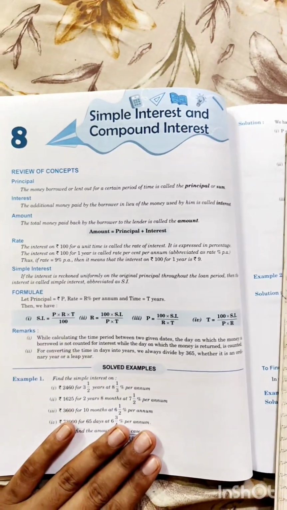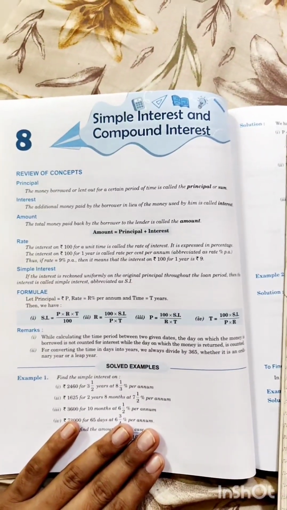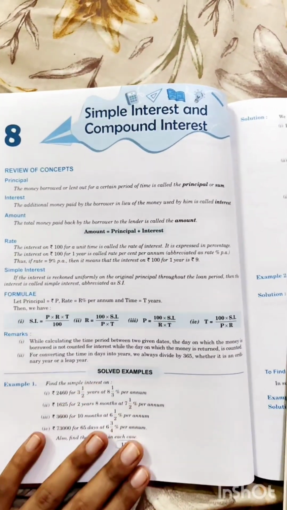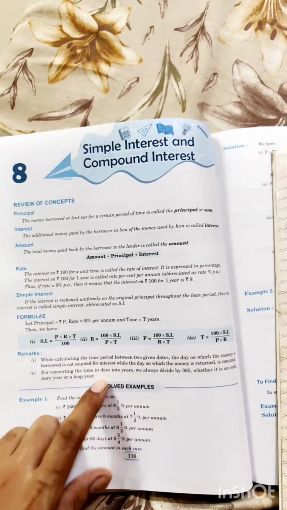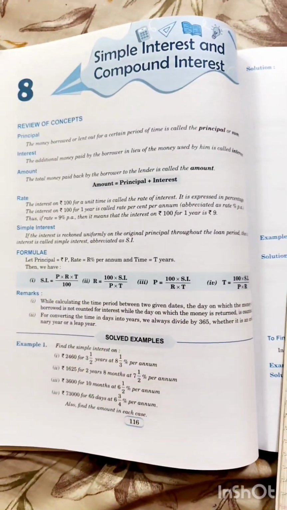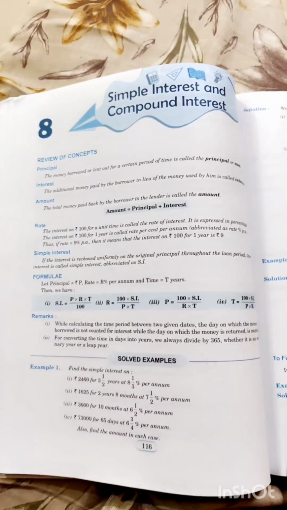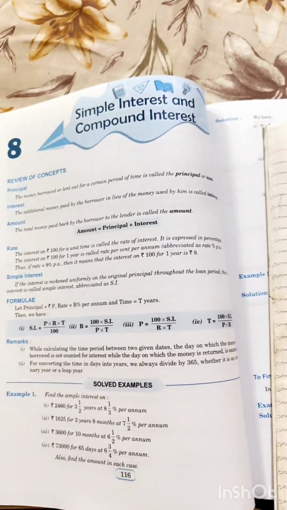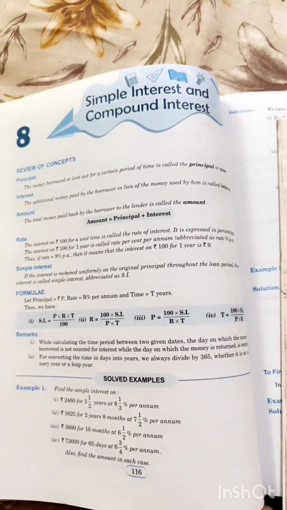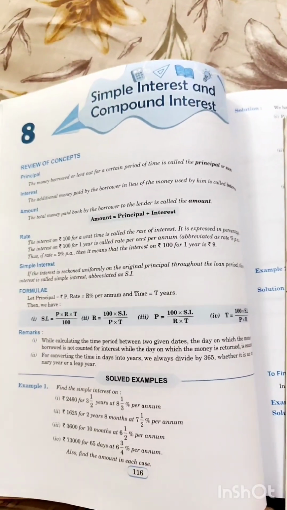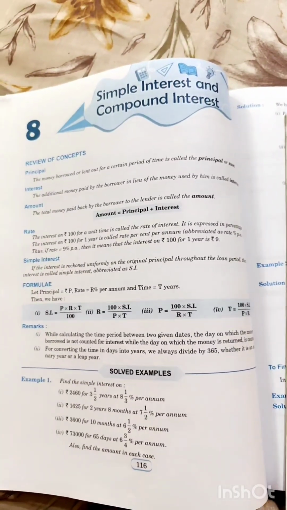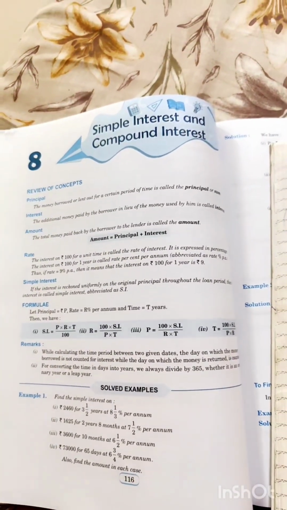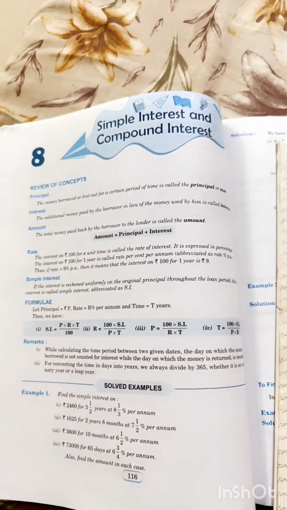For converting the time in days into years, we always divide by 365, whether it is an ordinary year or a leap year. So when the time is given in days and we have to convert it, we always divide it by 365, because 365 days makes a year, whether it is a leap year or an ordinary year.